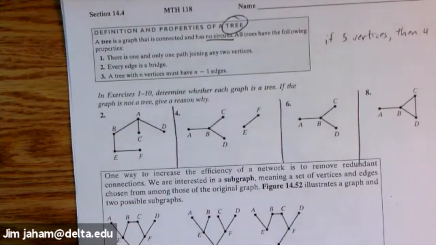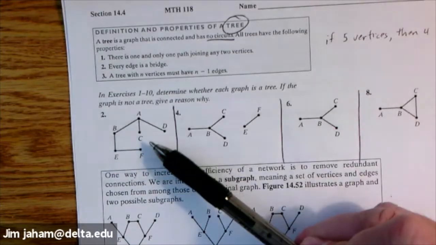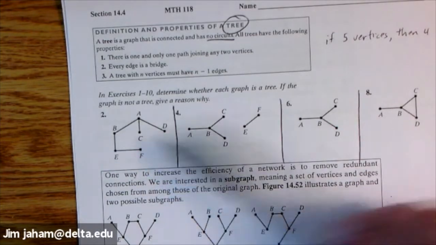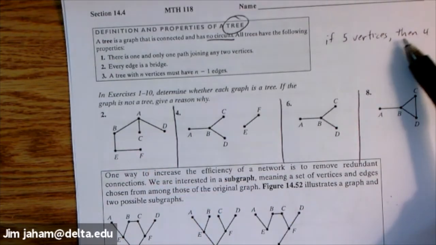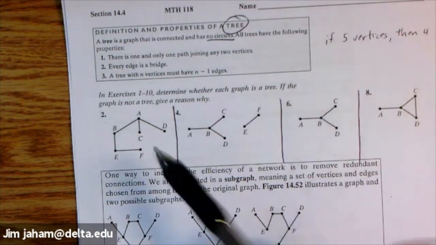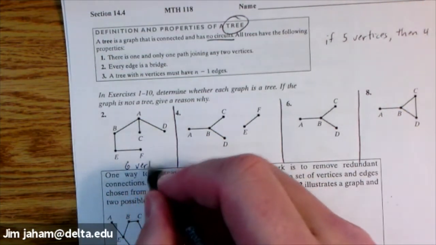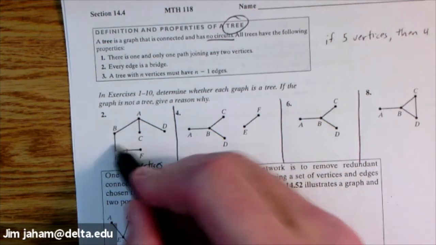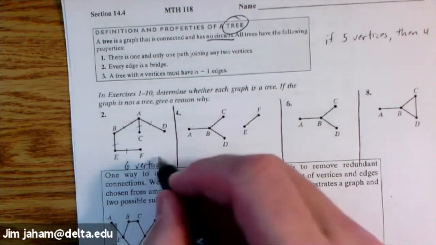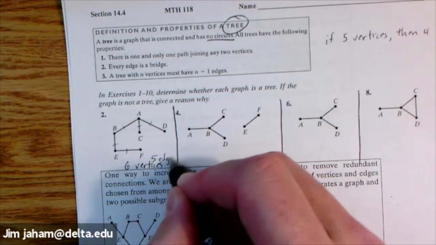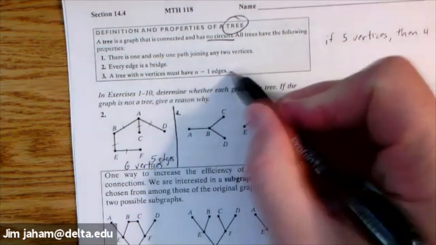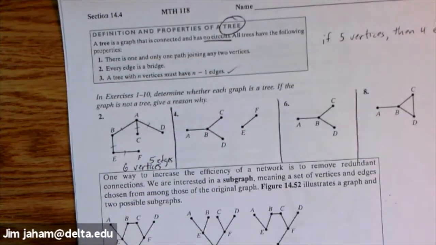So here are 4 examples. One thing you can do is you can just count up the number of vertices and the number of edges to see if this one property holds. Here we have 1, 2, 3, 4, 5, 6 vertices, and 1, 2, 3, 4, 5 edges. So this one certainly matches this criteria: 6 vertices and 1 fewer than that edges, 5 edges.